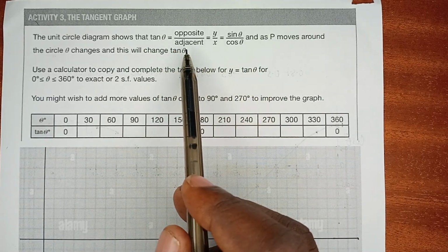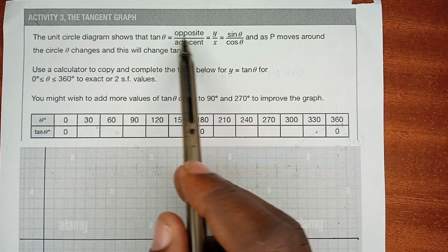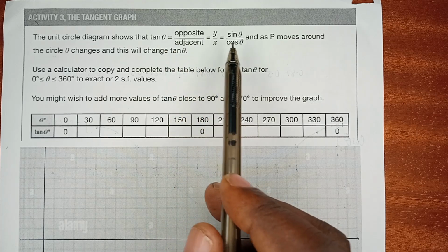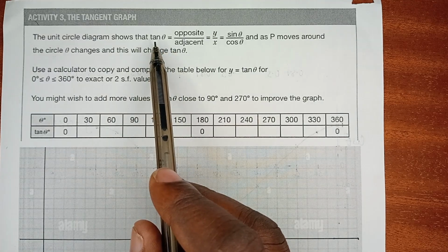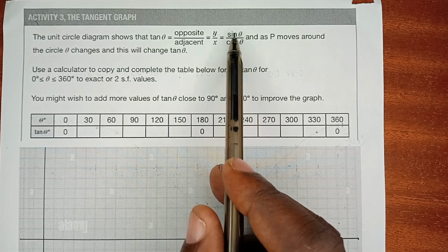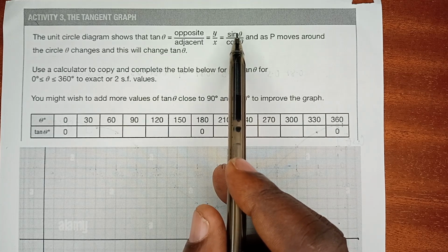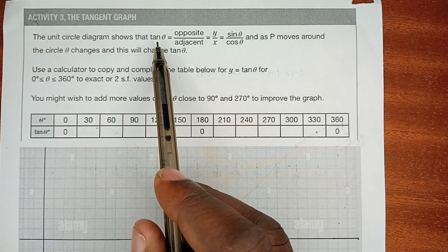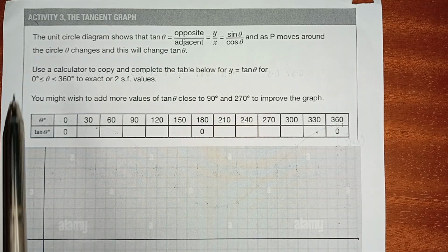Well, I may not want to concentrate so much on this, though this one is also very important and very critical. If you want to find the tangent of theta and you have the sine of theta and the cosine of theta, just take the sine of theta divided by the cosine of theta and you will have the tangent of theta.